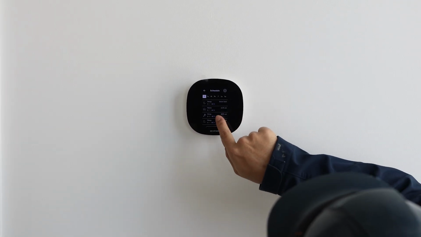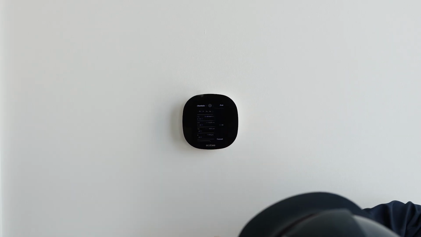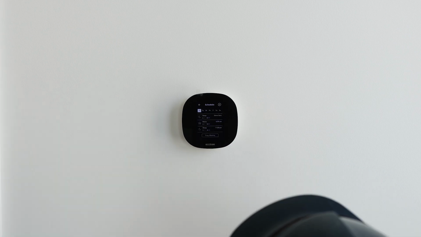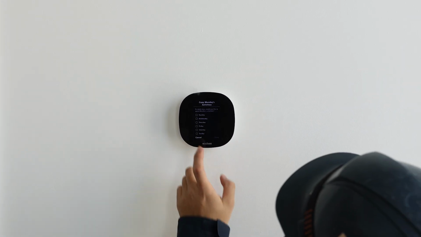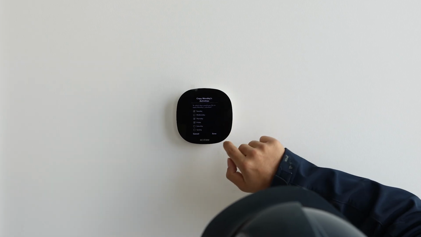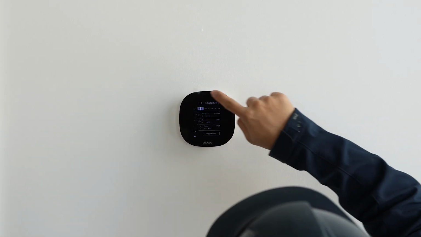Now I add that away on here. You can also remove the schedule by clicking that and pressing this delete button. Do you want to delete? You will see yes. Also you can copy the same schedule from Monday to Friday. I will say save. Everything was saved.